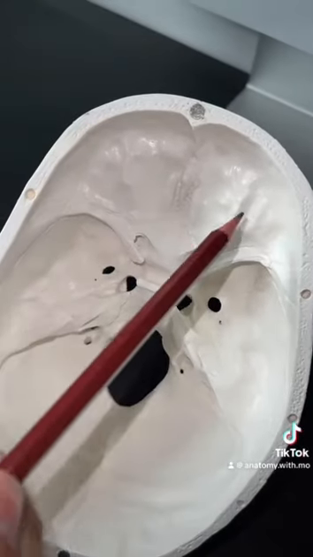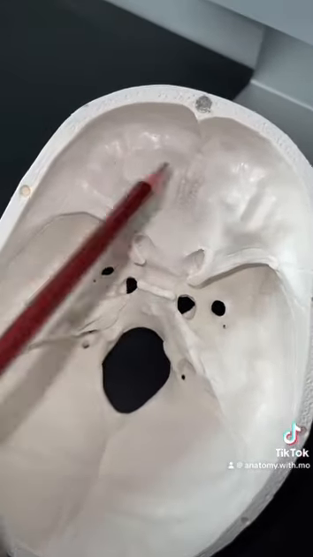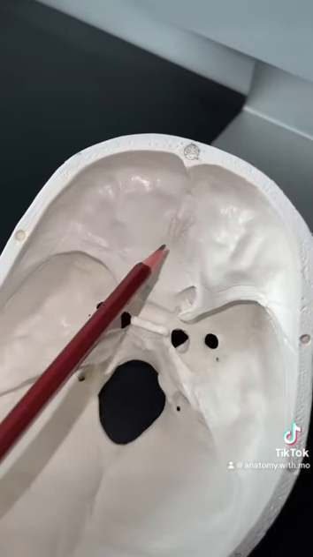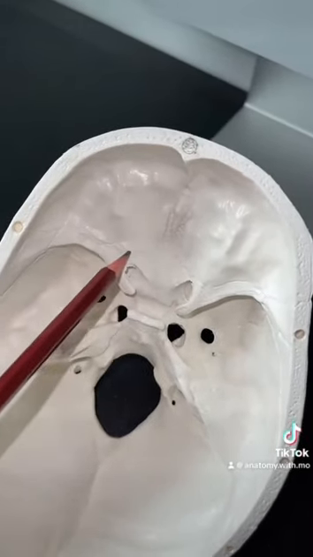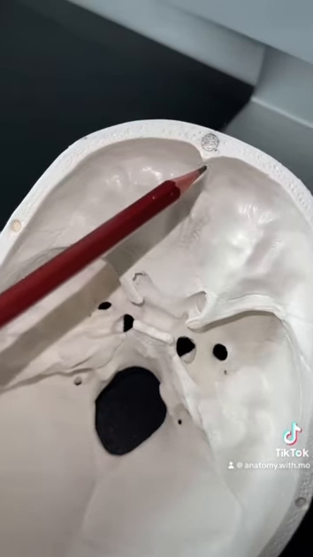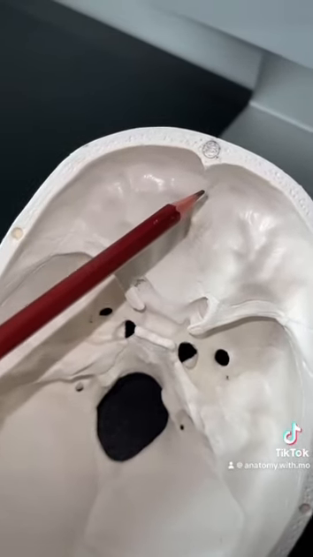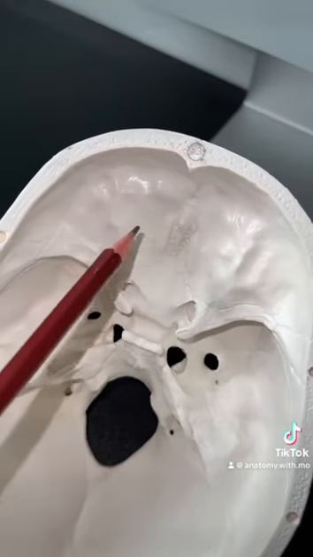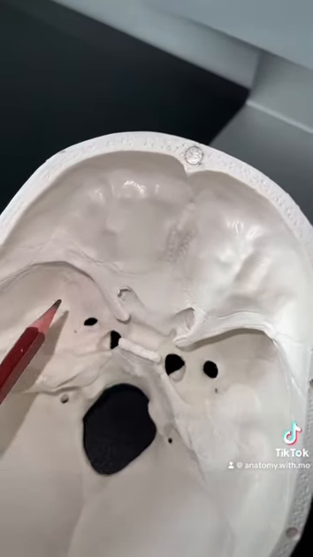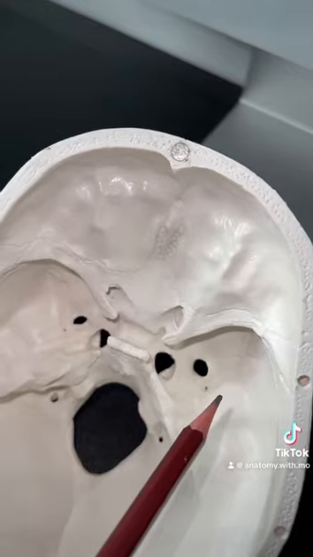The anterior cranial fossa is made up of three bones: your frontal bone, your ethmoid bone, and your lesser wing of the sphenoid bone. This region is what we call the frontal crest, and the frontal crest acts as an attachment for the falx cerebri, which is a dural sheet that separates the left hemisphere from the right hemisphere.